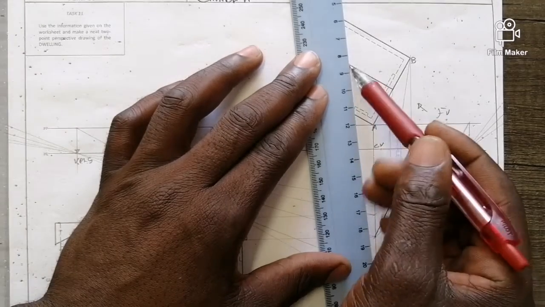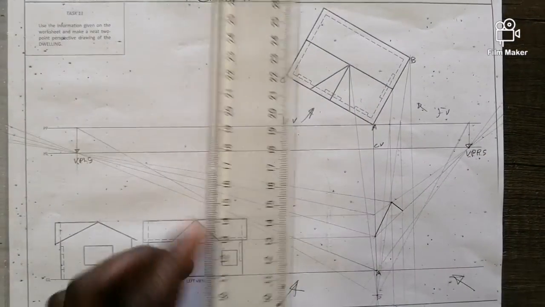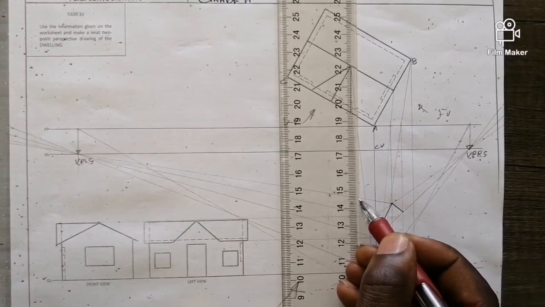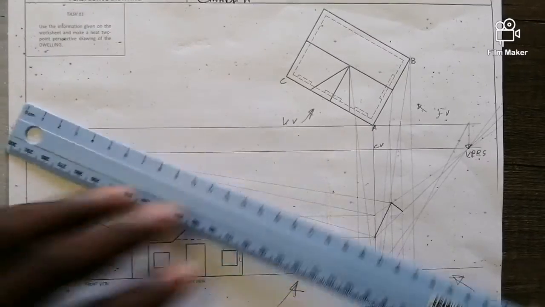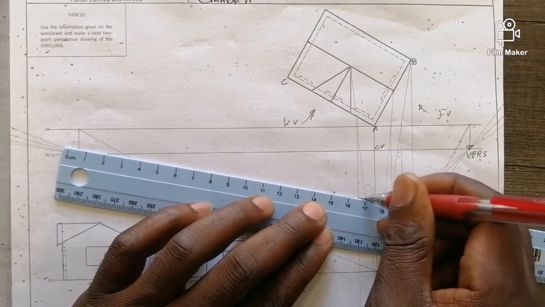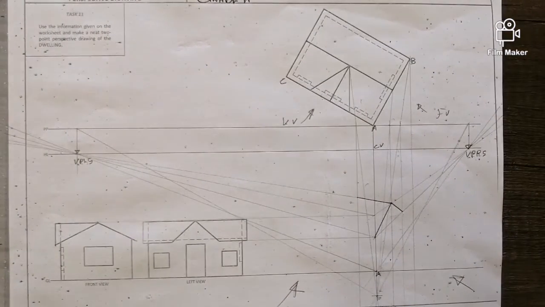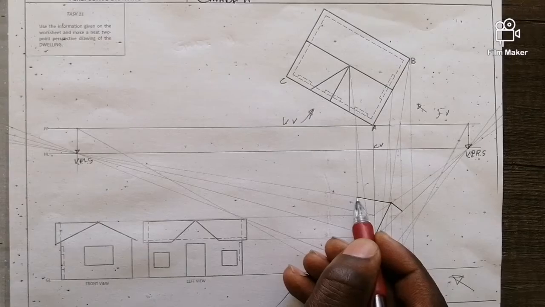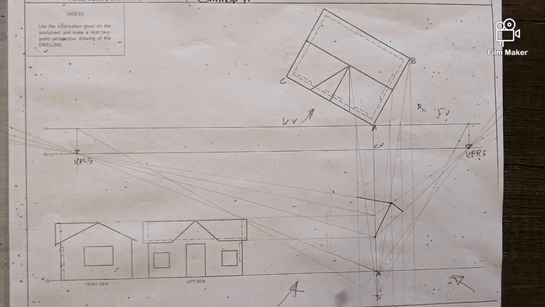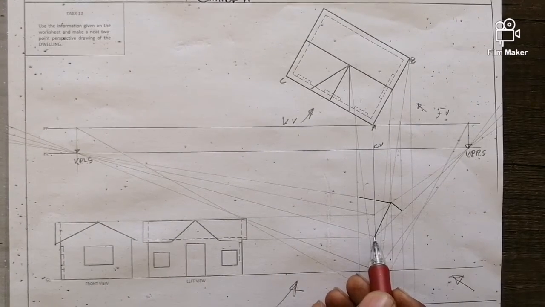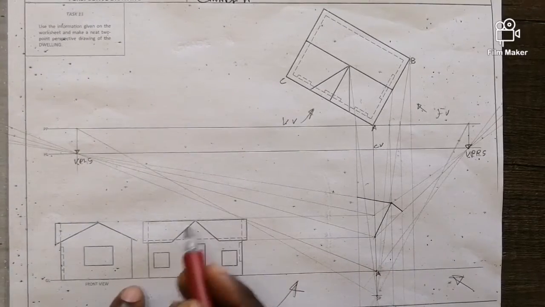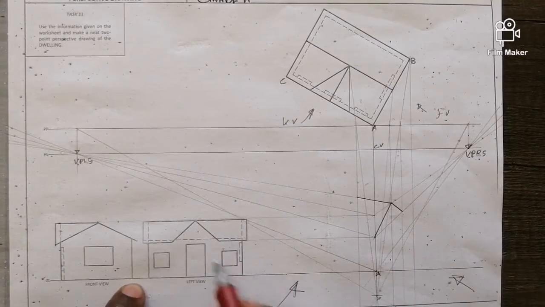Let it go. Once it touches the picture plane, become vertical down. So there is the point that I am having. At the moment, let me have it solid, so that I'll see where exactly we are going. Even though we know what is still going to continue, isn't it? But at the moment, we can just leave it like this. So now we can come back, because this point in our front view, the moment I'm coming this side, I'm now talking about the left view.